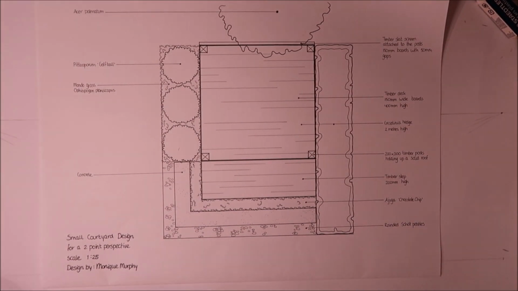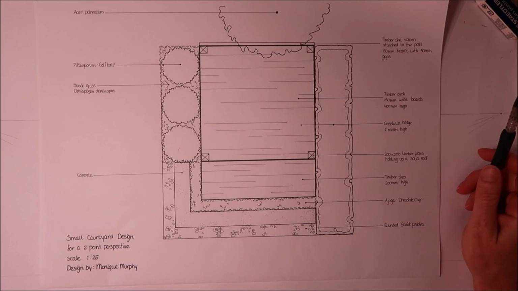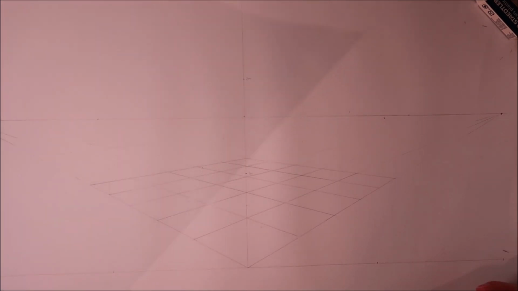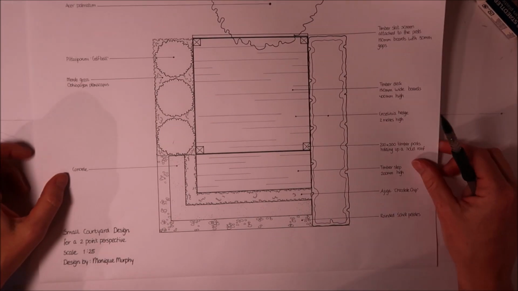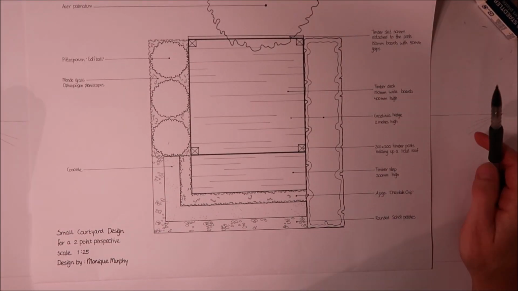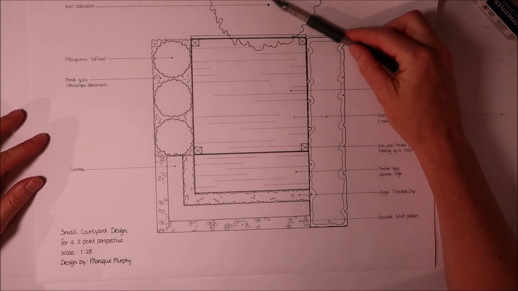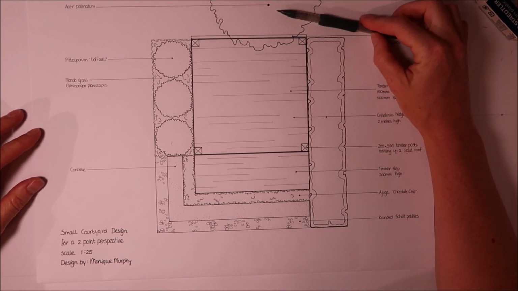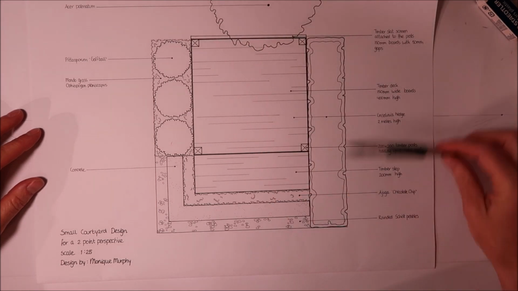So let's talk about the little courtyard that you are going to draw on the grid that you have just created. So this is the courtyard. We have a tree on top here. It's outside the actual grid, but we can draw it in the background. We've got 3 pittosporum golf balls, so they're very round, little shrubs, mondo around them.